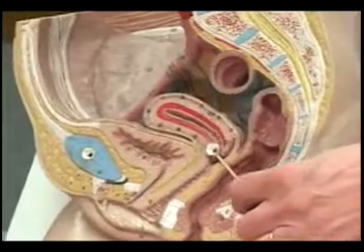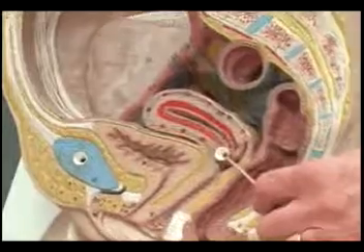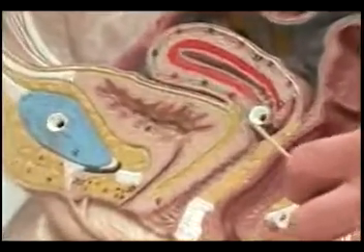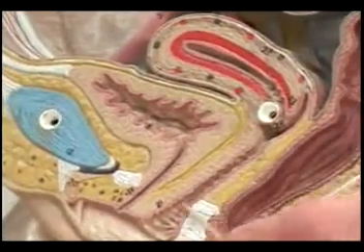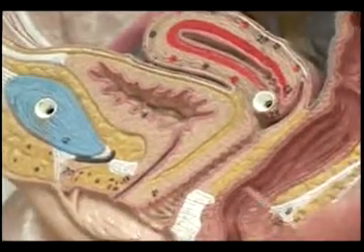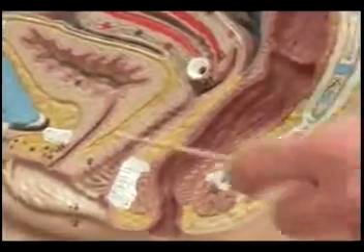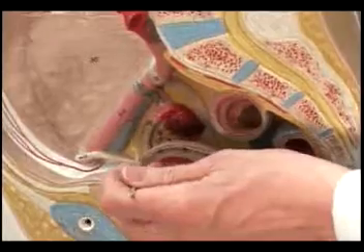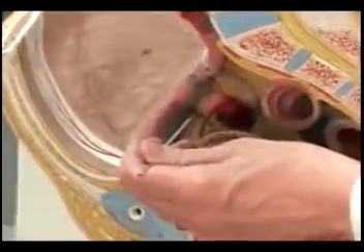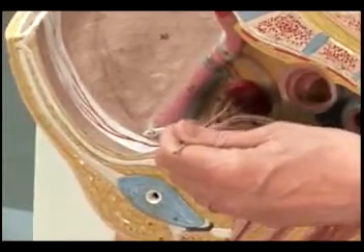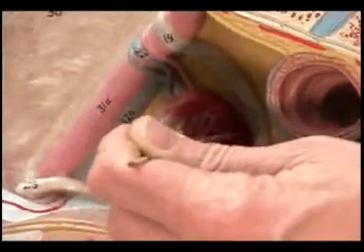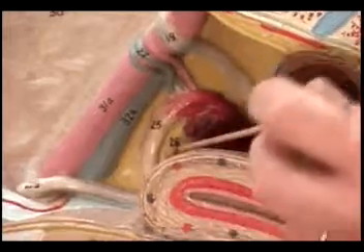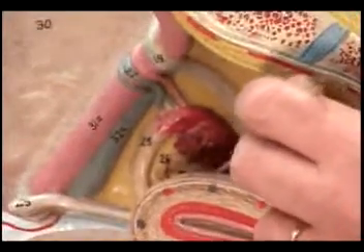The external os is the opening of the uterus, or of the cervix, I suppose we could say. Here's the vagina internally. Again, we've got rectum and anus. If we look up here, and I'll tip this a little forward for you so that you can see the fallopian tube, which opens with a fringe called the fimbriae. The fimbriae are sticky fingers that wiggle and can pick up an ovulated egg. Here's the ovary itself.